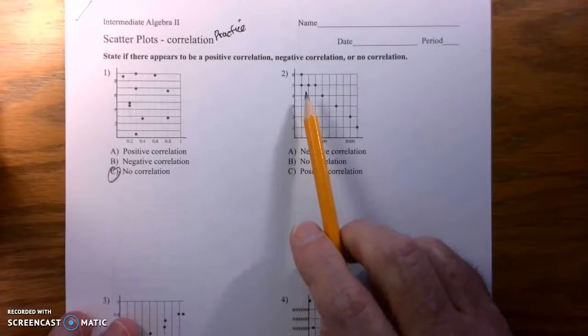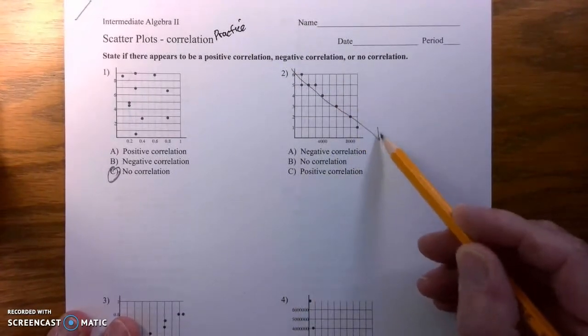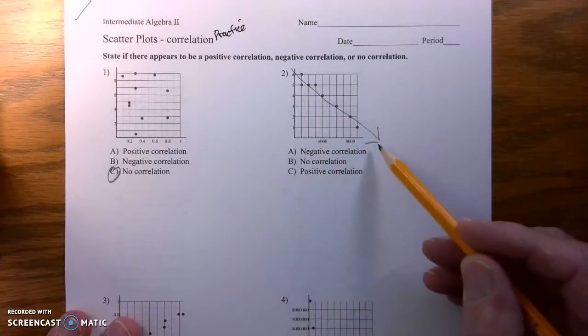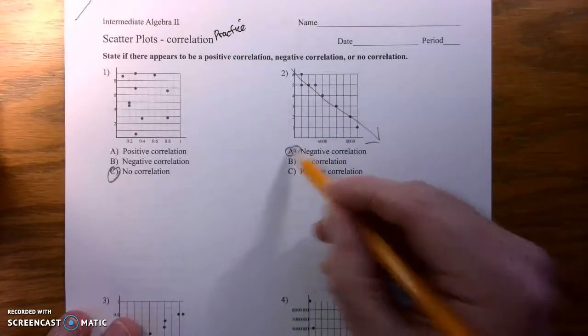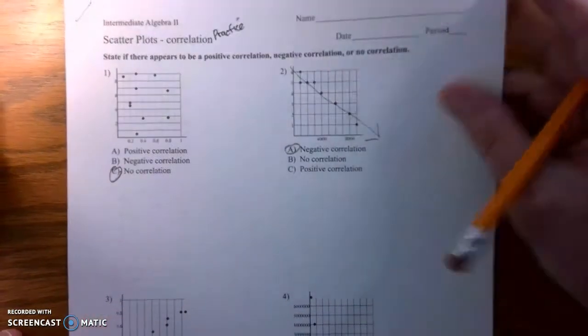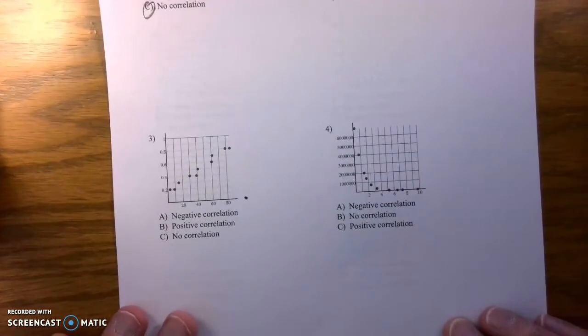Take a look at this one. Kind of has a line kind of going down like this. That's negative. It's going down. All right, that's negative correlation, okay? Just do them all like that. There's only 10 problems. It won't take you very long.